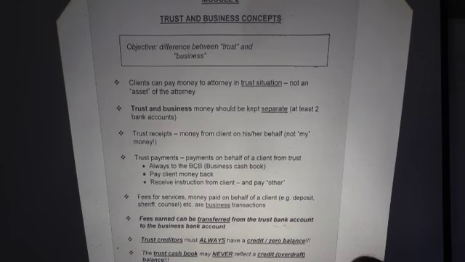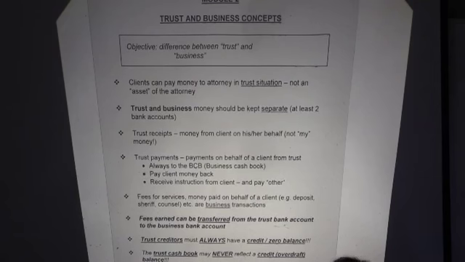Or the third option there, whenever you receive instruction from that client to pay somebody else on behalf of a client. In the situation of the buying of a property, the buyer of that property can perhaps instruct you to pay the estate agent, to pay perhaps the municipality for water and electricity or whatever. In those instances, you may also pay from the trust money. So let's just summarize.